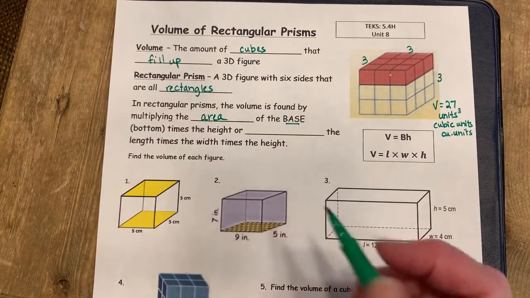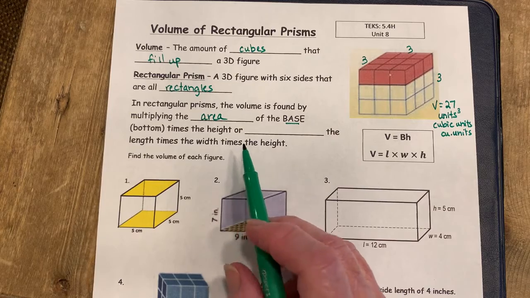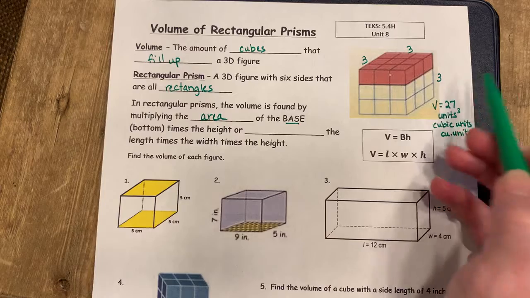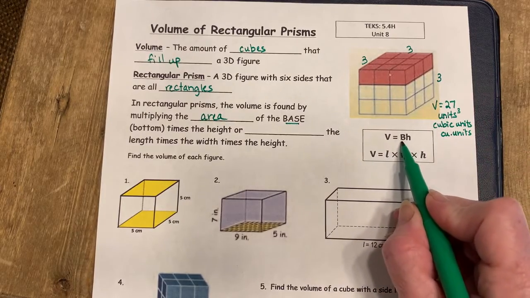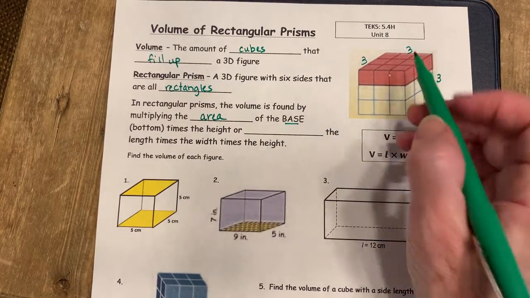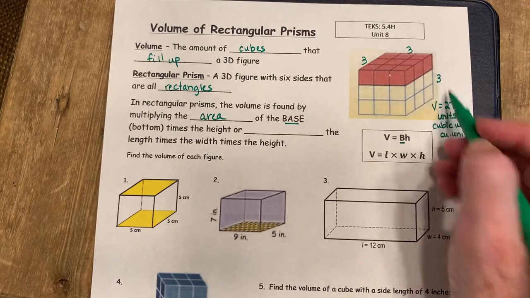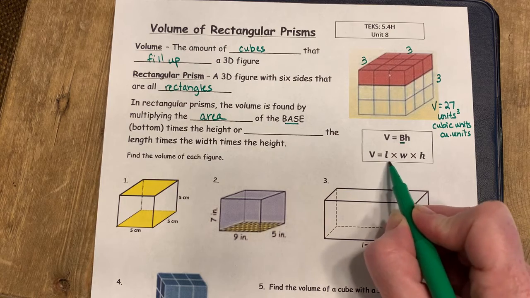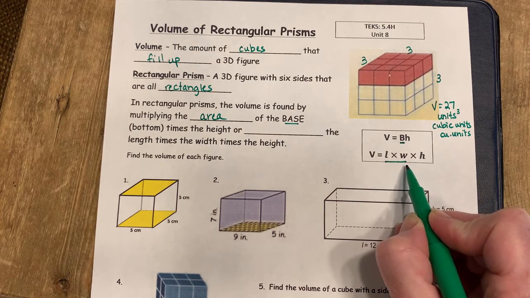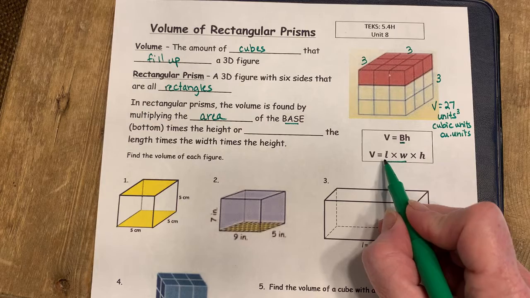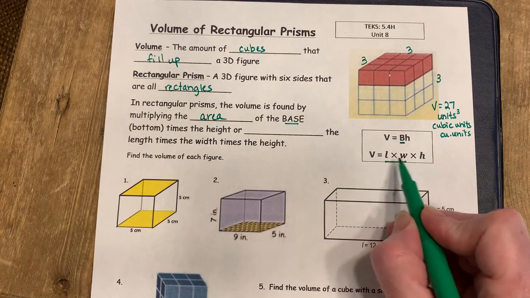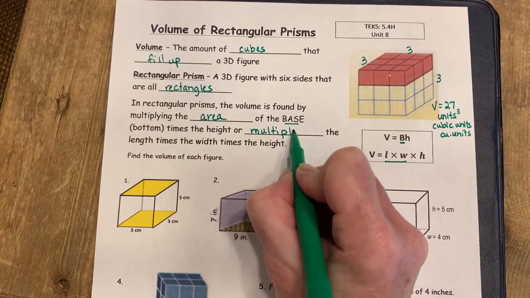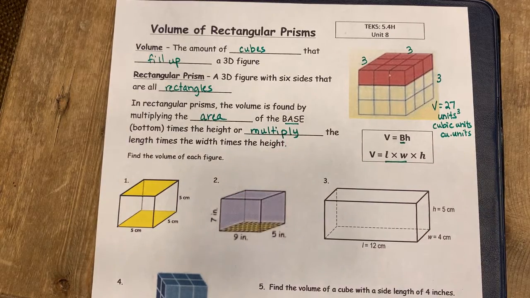In rectangular prisms, it's even slightly easier than that, because what are you doing to find the area? You're just multiplying length times width, and then you're multiplying it times the height. So you can see this here. This big B stands for the area of the base. That's the 3 times 3 part, and then times how tall it was, times 3. In a rectangle, since the area is length times width, we do that part and then multiply times the height. So you can also think of volume in a rectangular prism as length times width times height. Again, what you're going to be doing is multiplying those 3 dimensions.